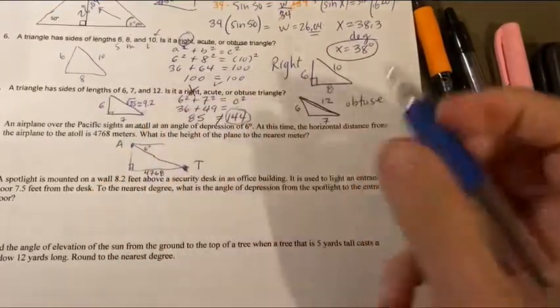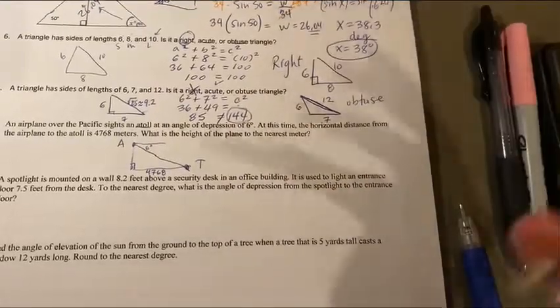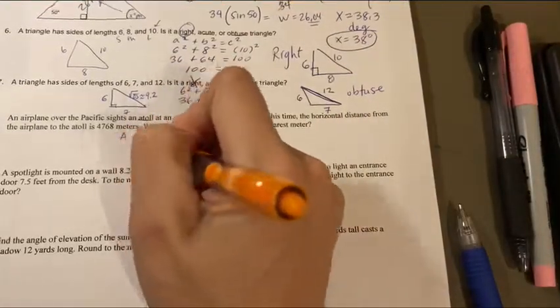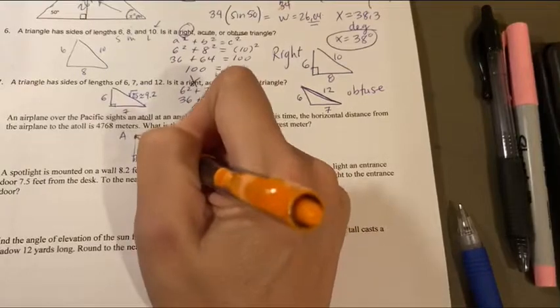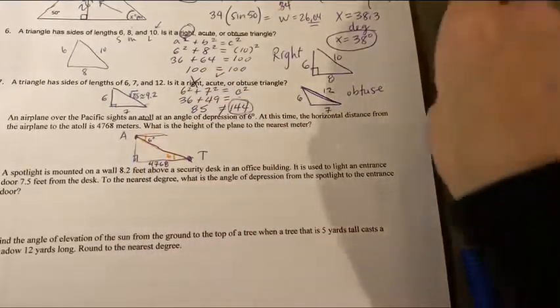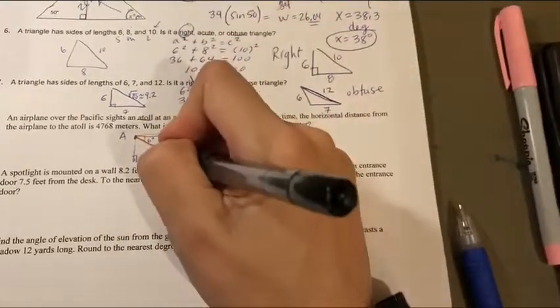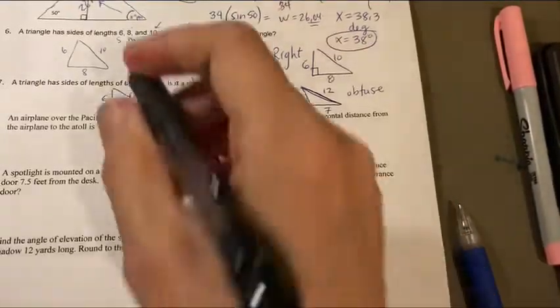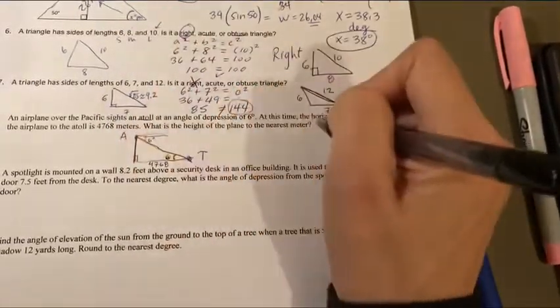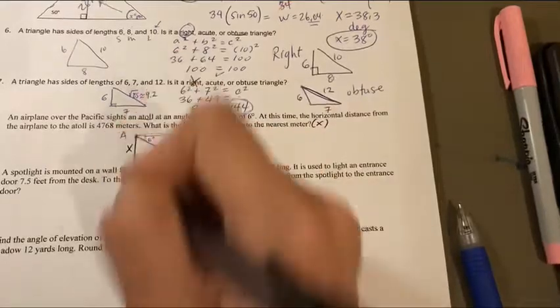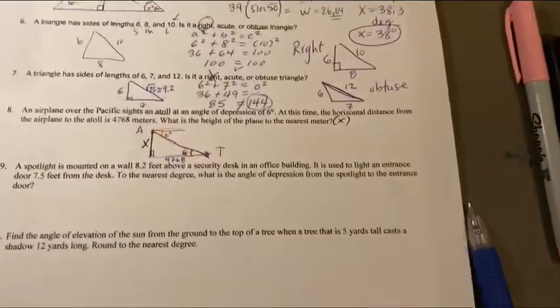4768. Okay. So if you see a Z, that's an alternate interior angle. That angle would be equal to this angle. So that would also be 6 degrees. What is the height of the plane? So we make X what we're asked to find. We've got to make X the height of the plane, right?